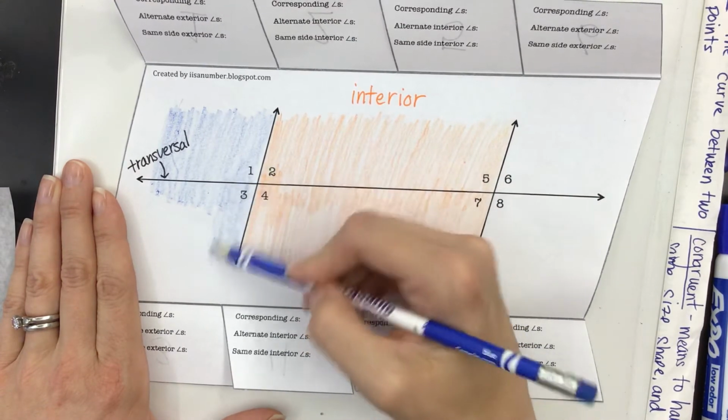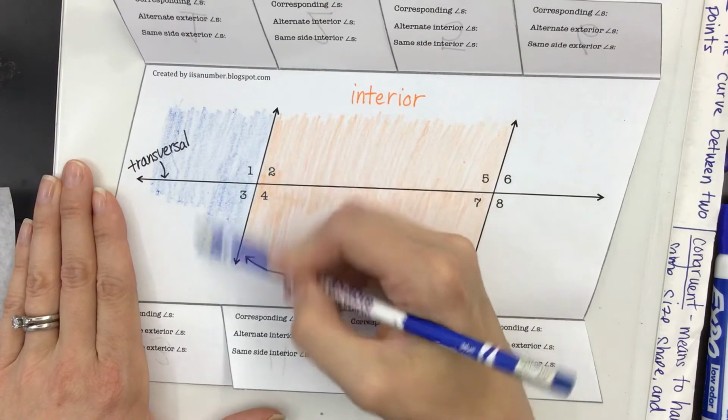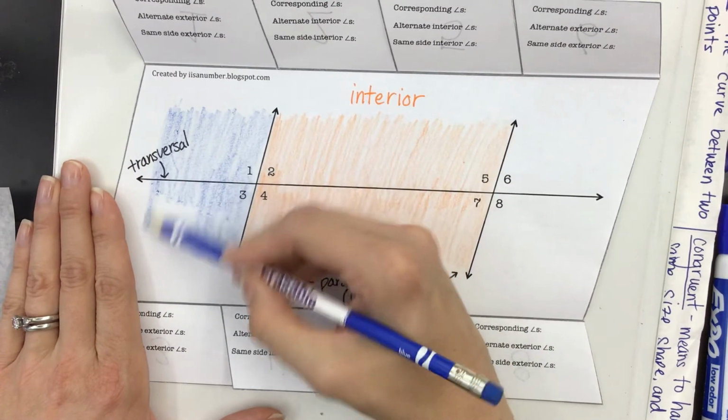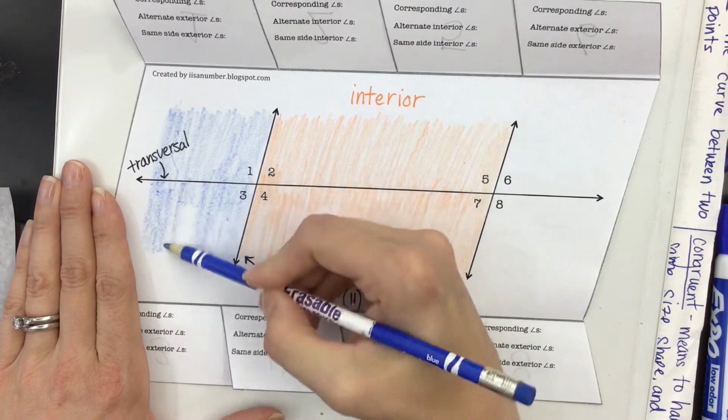And you'll be able to use this on your test. You'll be able to use this on IXL today. It'll be great.